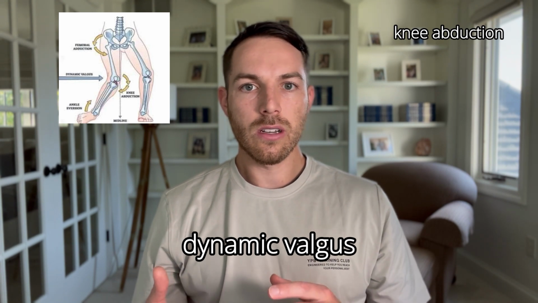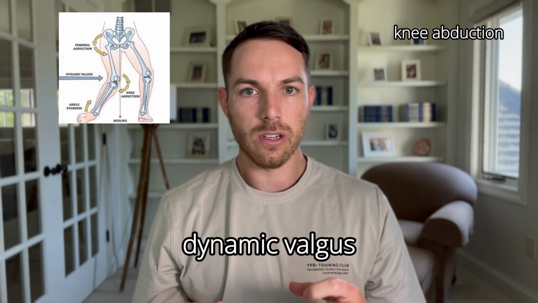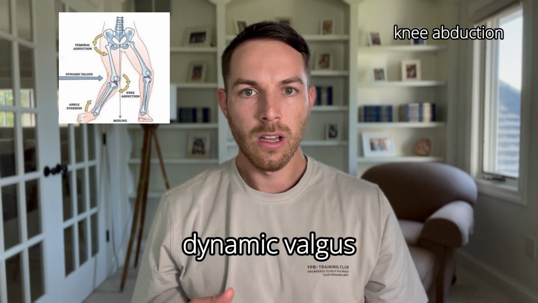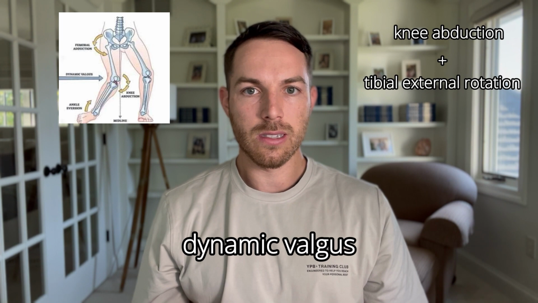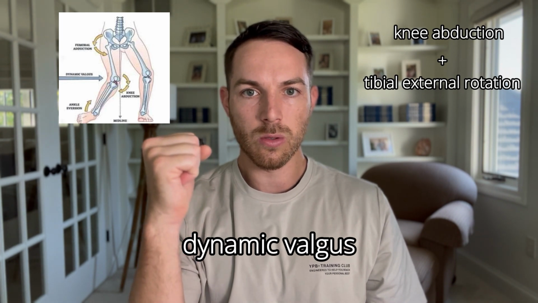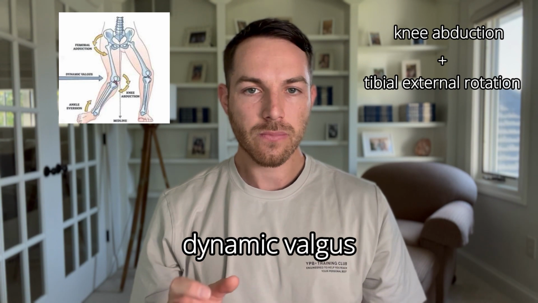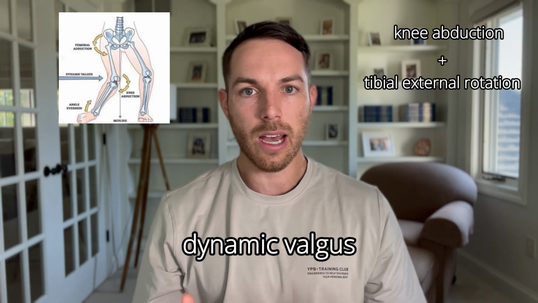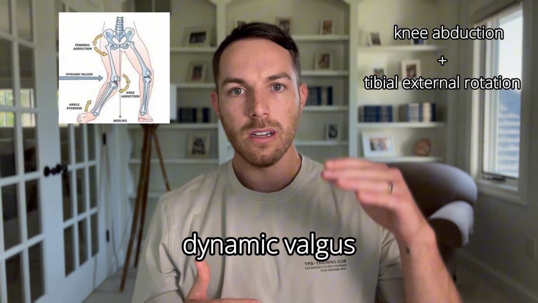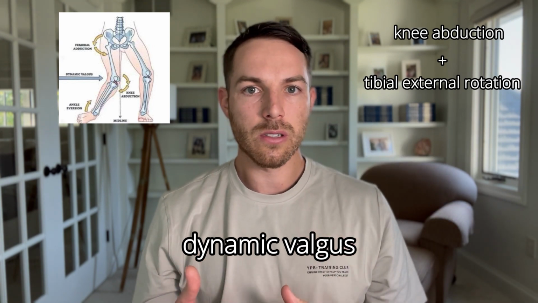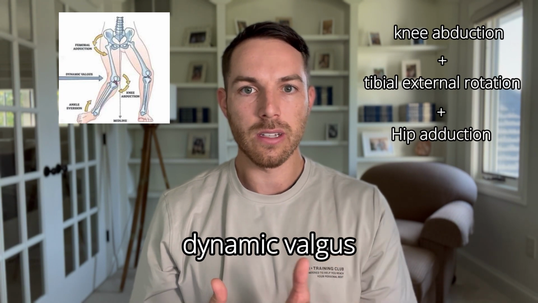What we also see going on at the tibia, or the shin bone, looking from the knee down, is an external rotation. So external rotation just means that the tibia, if this is my tibia here, is moving out slightly. So there's a little bit of a rotational piece at the knee. The combination of an abducted knee and an externally rotated knee, combined with what we see up at the hip, in that image you see what's called a hip adduction. That just means that the hip is falling inside midline.